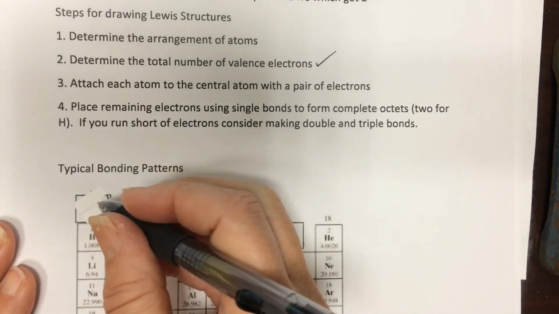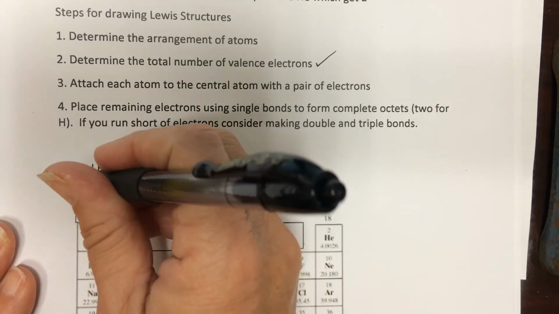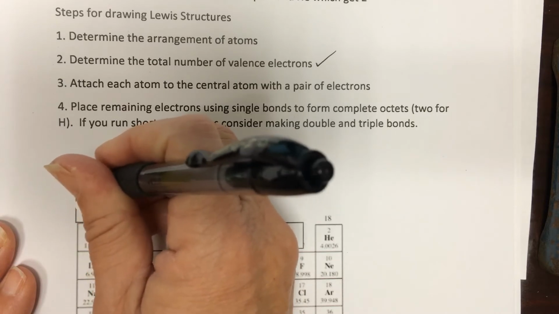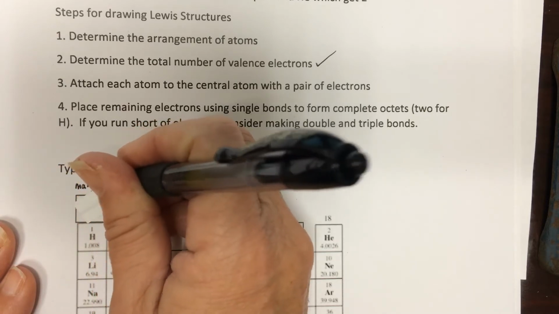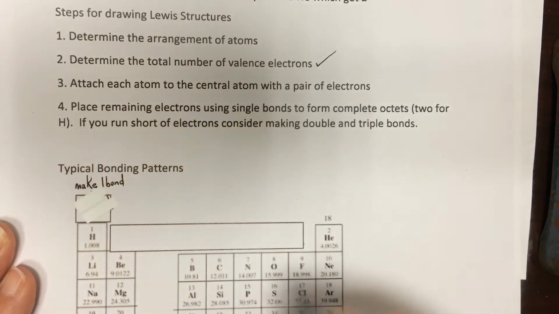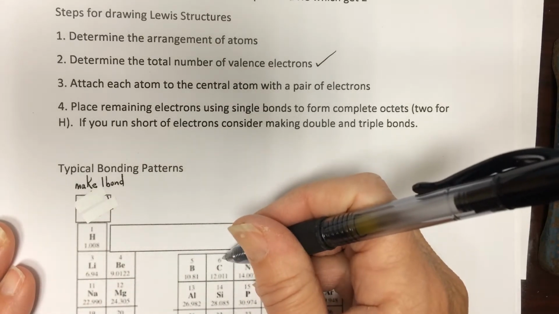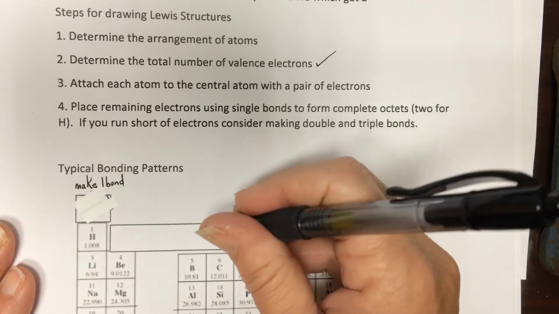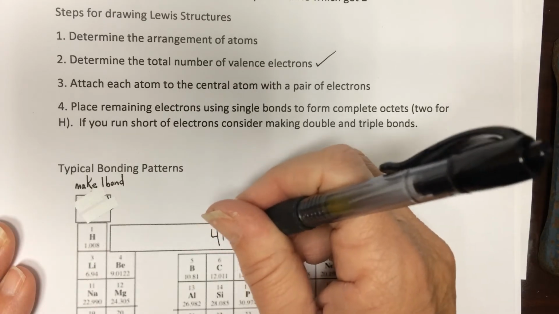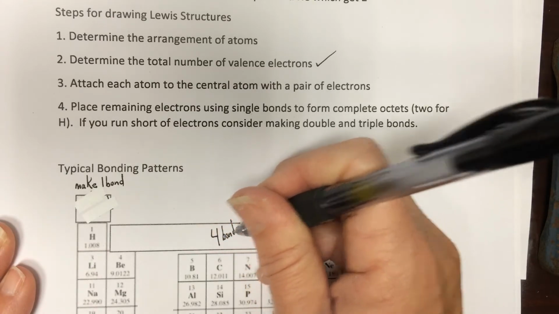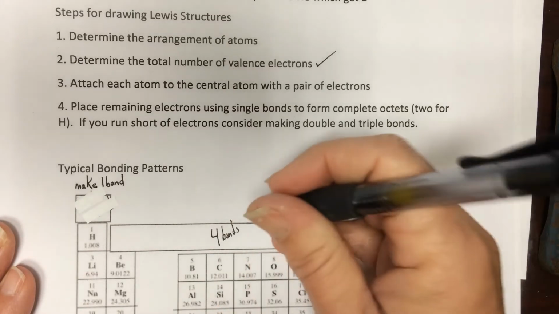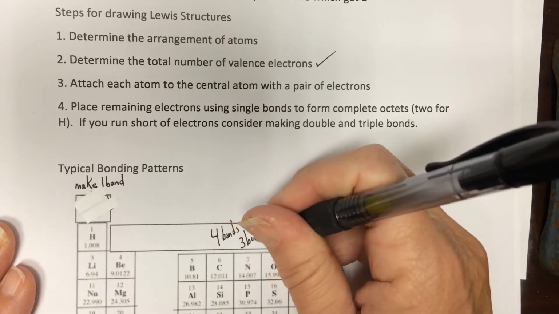Generally, this first column will make 1 bond. There's not a pattern for these until we get to carbon. Carbon likes to make 4 bonds. Nitrogen likes to make 3 bonds.